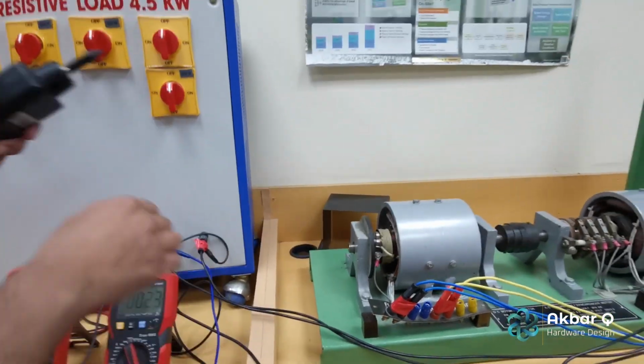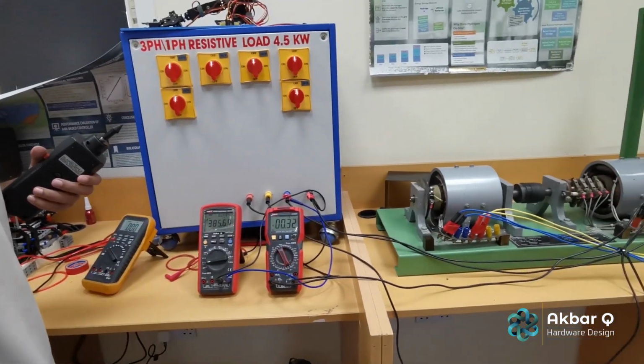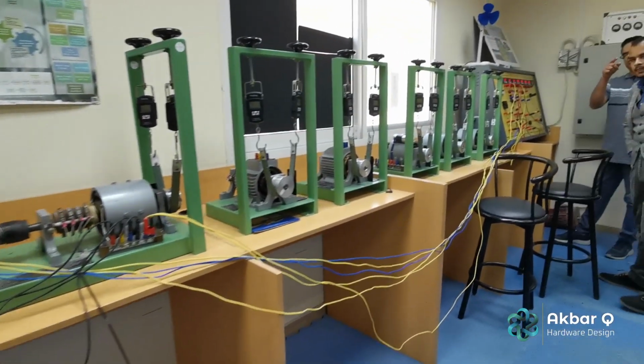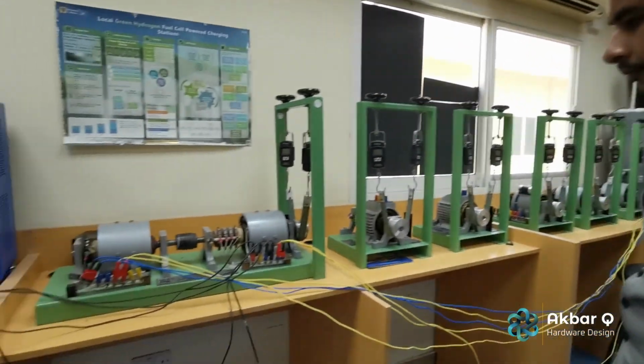238.8. Switch off, switch off. The motor is under too much load.